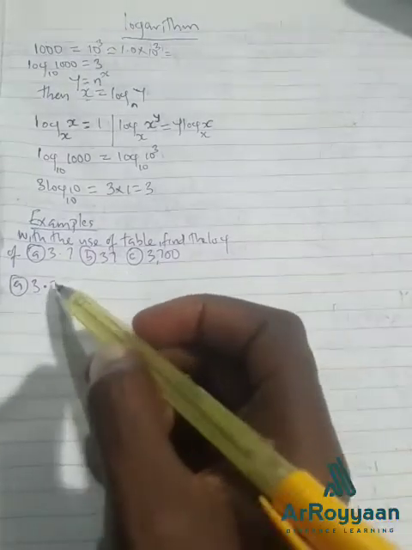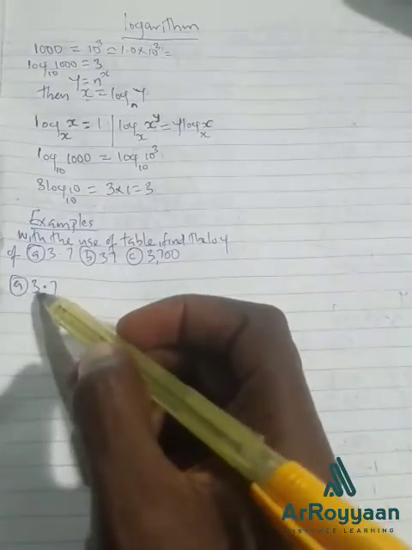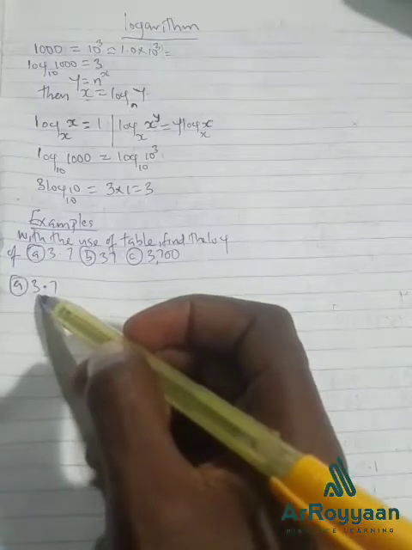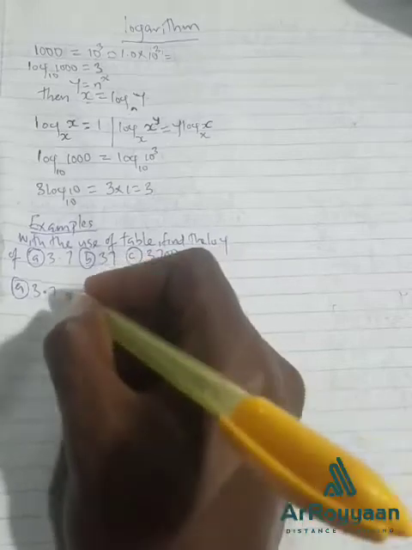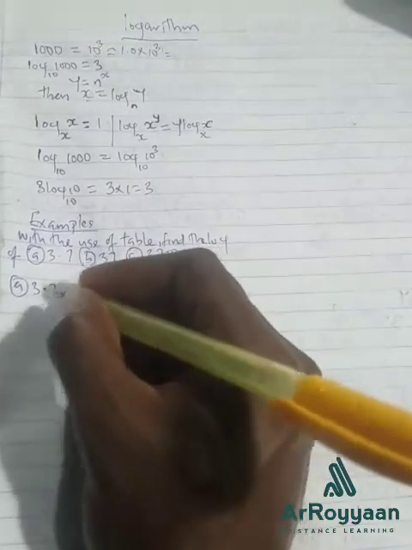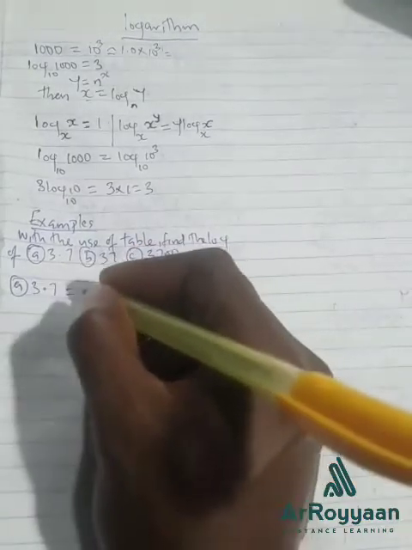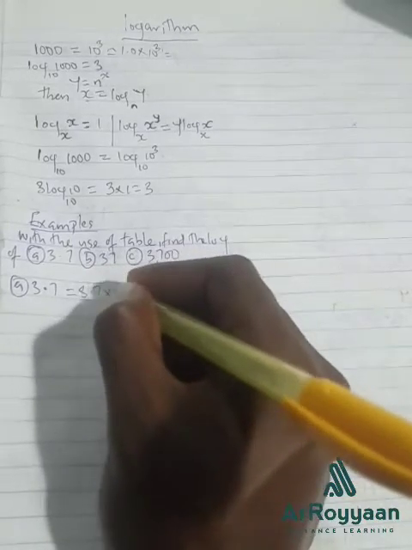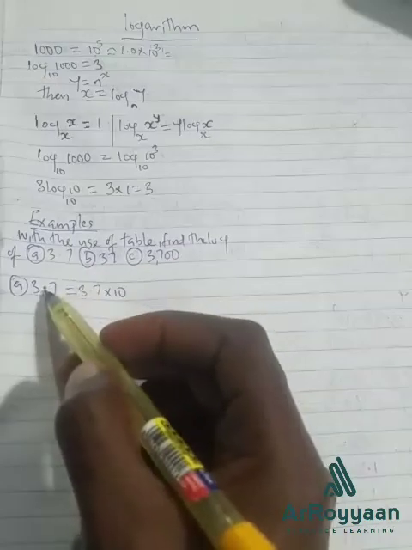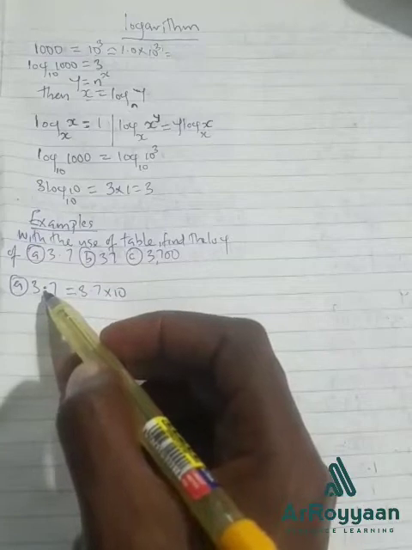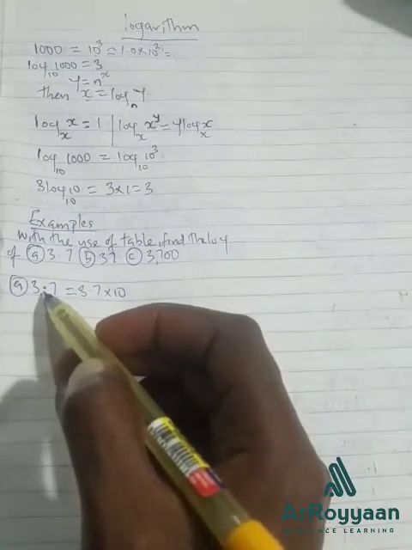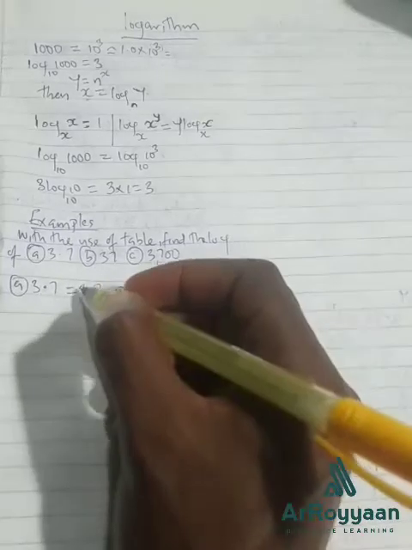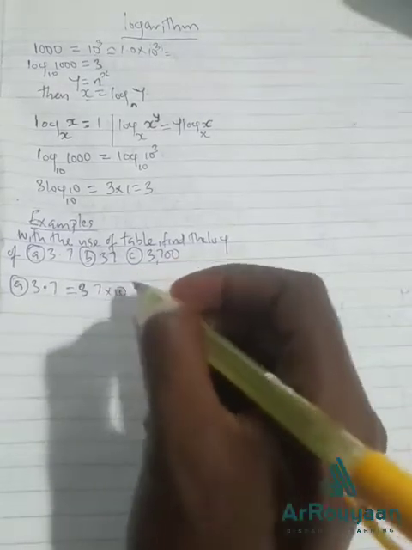Our point is after the first figure here, which is 3. Meaning that if we convert this to standard form, the point won't move. That will be 3.7 times 10 raised to a power. The point doesn't move because that's the initial place where the point ought to be when we are turning a number to standard form.